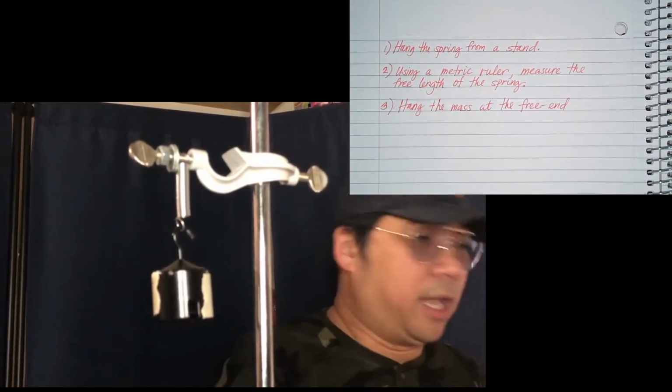Third step is to hang the mass at the free end of the spring.